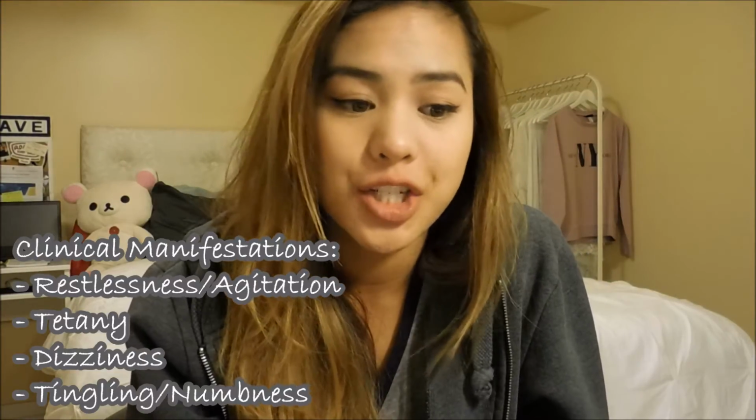Now, their clinical manifestations are restlessness, agitation, tetany, dizziness, tingling, and numbness. Alright? Especially with the numbness, you're going to have to just get on those, especially with your neuro checks. You do not want to see any numbness or any tingling, because that's like a red flag.